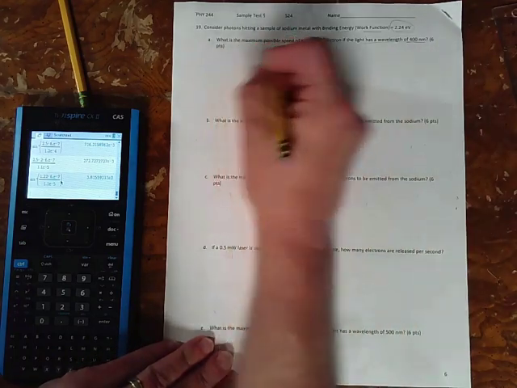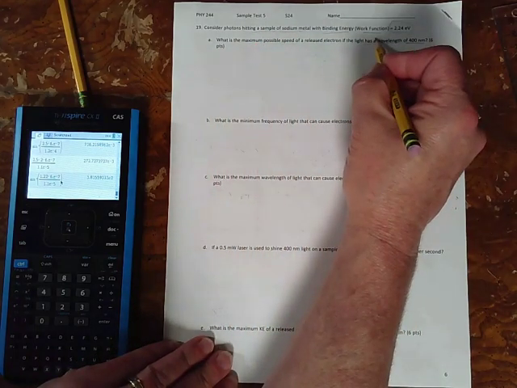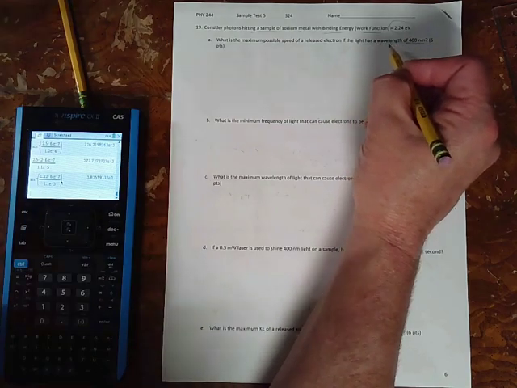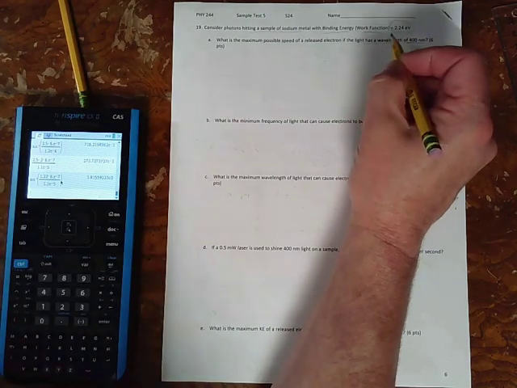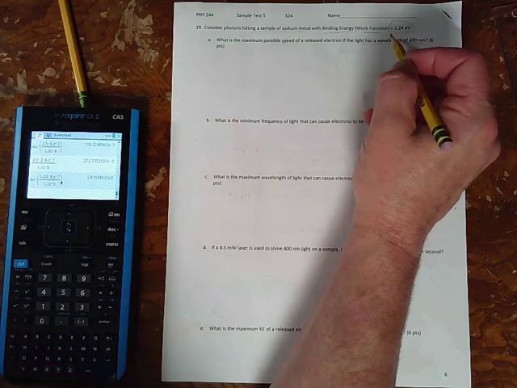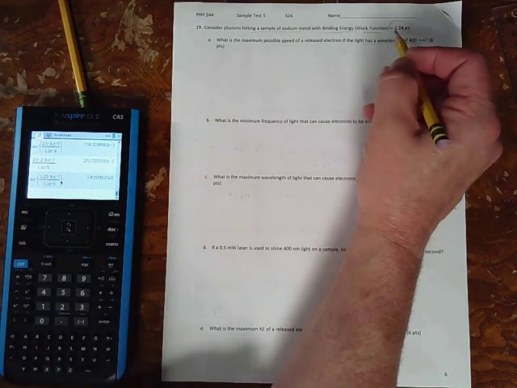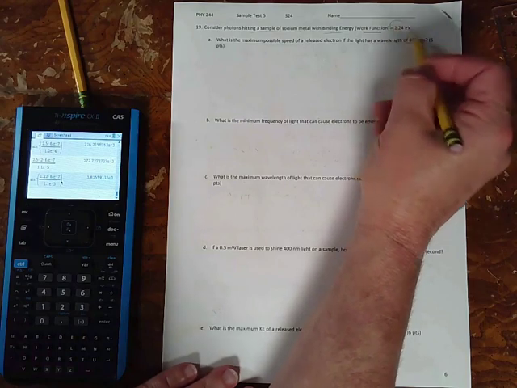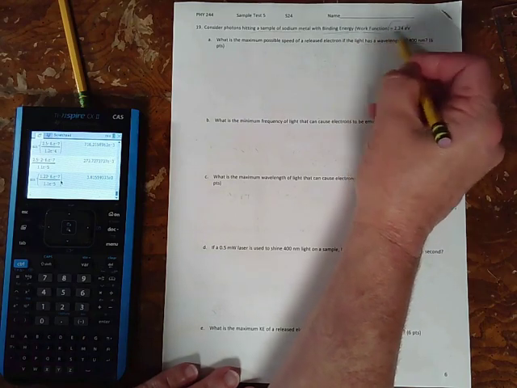So let's check to see if the energy of each photon, remember the photons are little packages of light, each photon is trying to free one electron, and if the packets have energy above this binding energy of the electrons, then it can set them free.